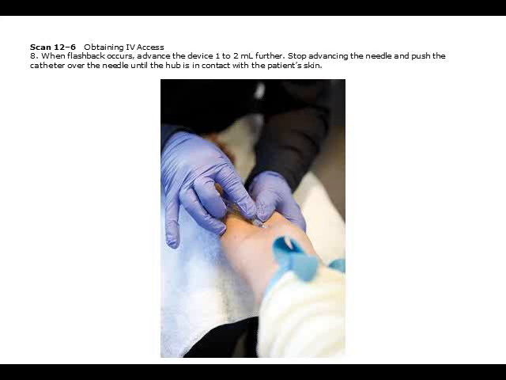When the flash occurs, advance the device 1 to 2, they say milliliters, it should be millimeters further. Stop advancing the needle and push the catheter over the needle until the hub is in contact with the patient's skin. So you can see in this picture that the hub, the blue part of the hub, is up against the patient's skin where the needle entered the skin.